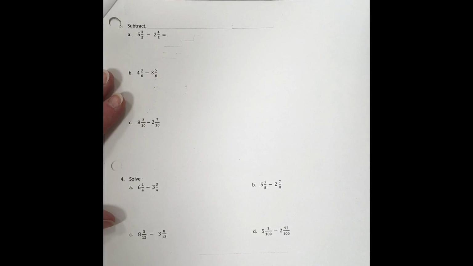Please show your work for all of these problems and bring this packet in with you when you come back to school on Thursday.